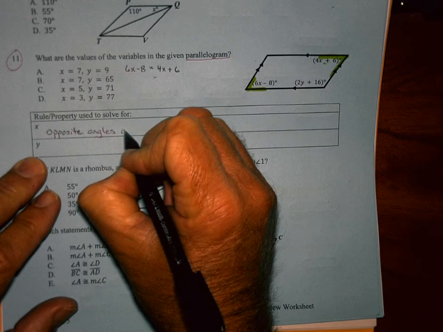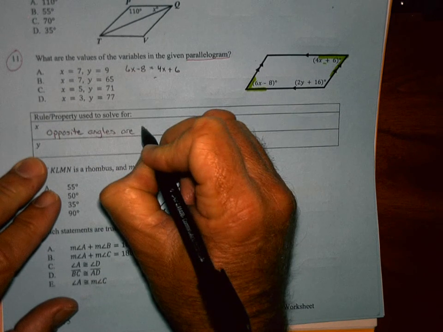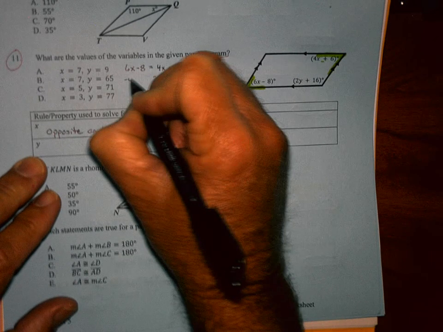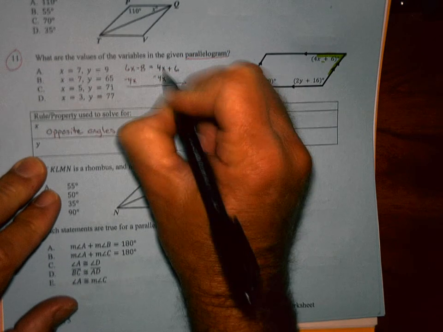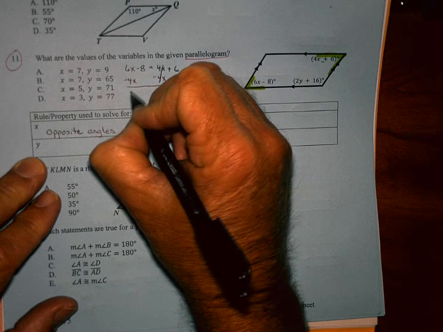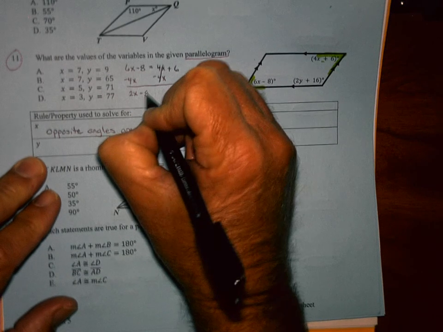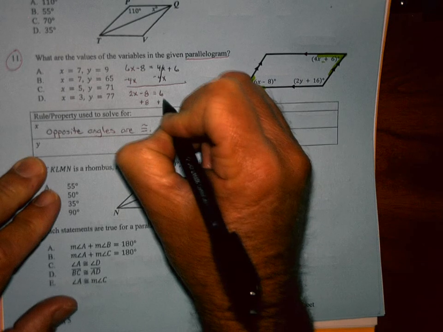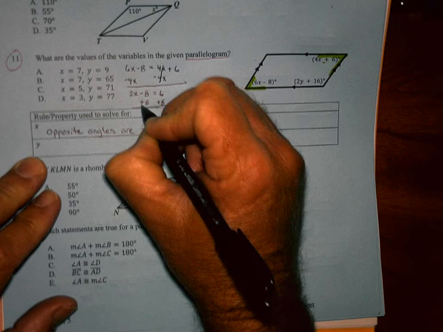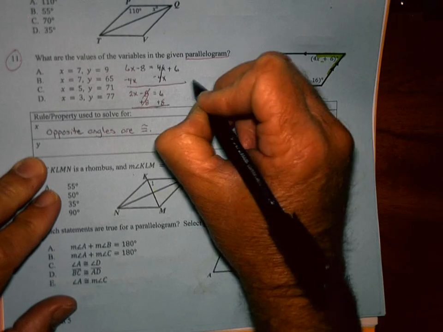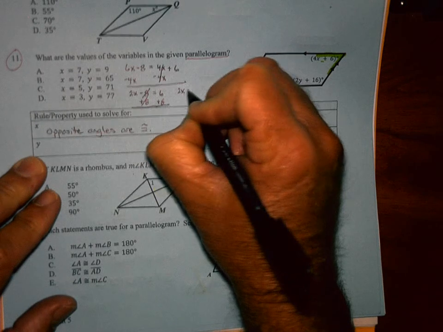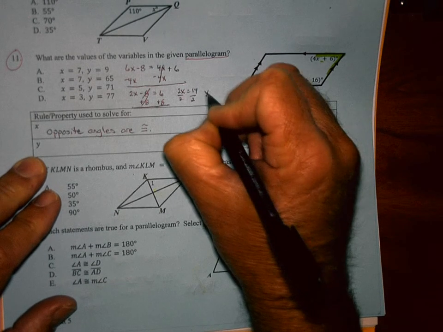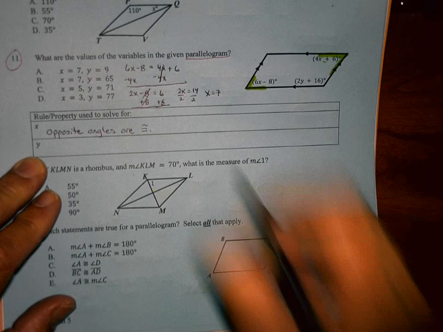Okay, so for every parallelogram, opposite angles are congruent. Subtract 4x's from both sides of the equation. That would cancel out those 4x's. My new equation becomes 2x minus 8 equals 6. I would add 8 to both sides of the equation. That would cancel out the 8's. My new equation becomes 2x is equal to 14. Divide both sides by 2. X is equal to 7. All right, so there's my value for x.